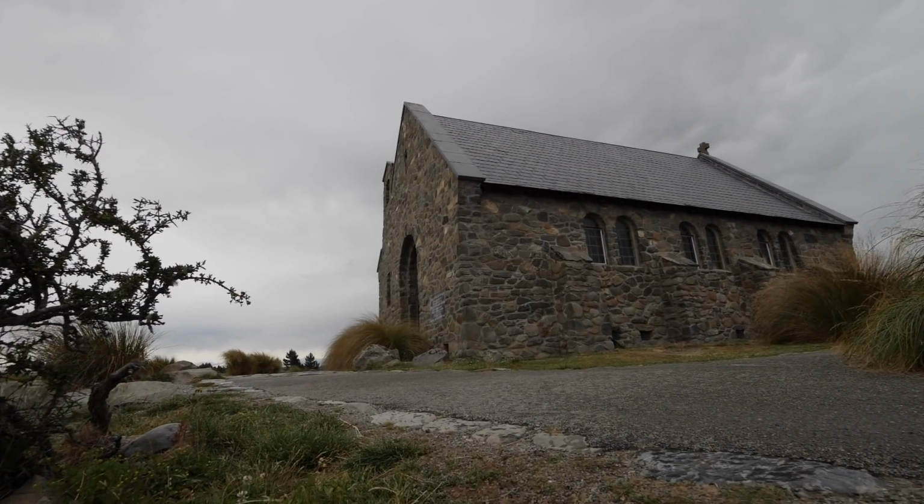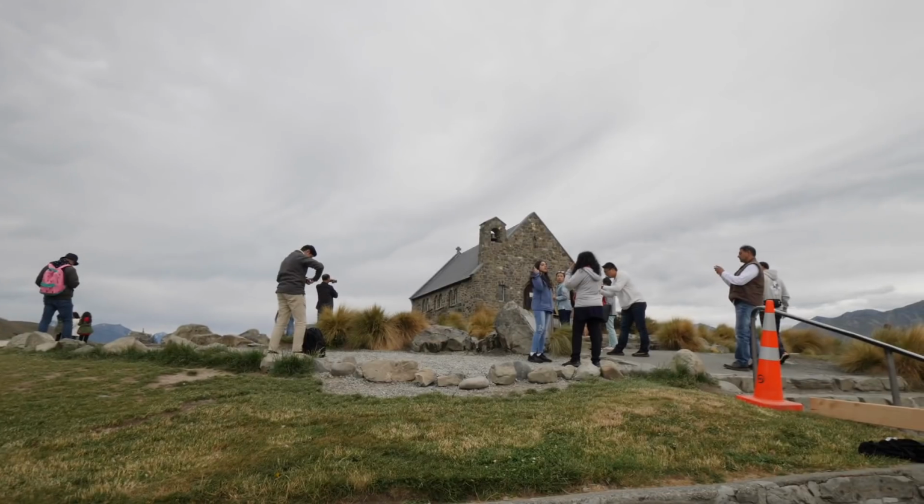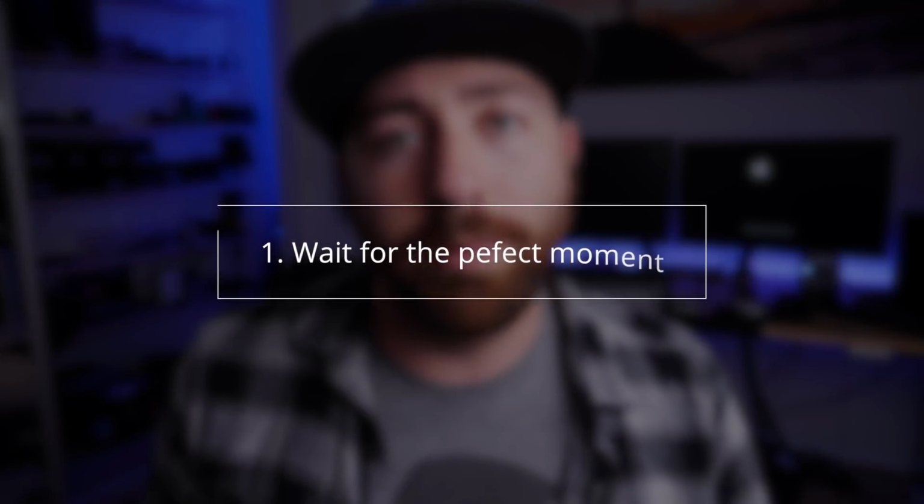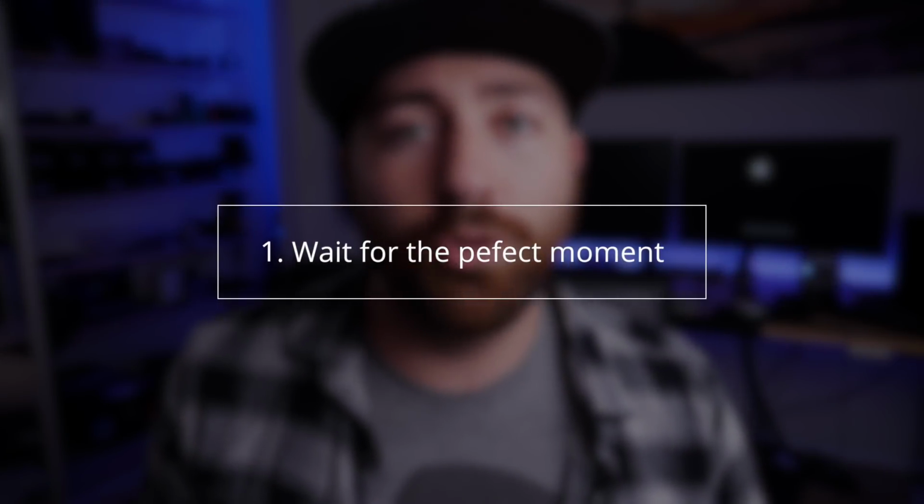So one of the places that we went to in the South was this unique church that just sits on a hill. It's the Church of the Good Shepherd, but it's also one of the most touristy places that you'll go when you go into the south of New Zealand. So the first thing is just wait for the perfect moment. And it's exactly what it sounds like. You just wait it out.